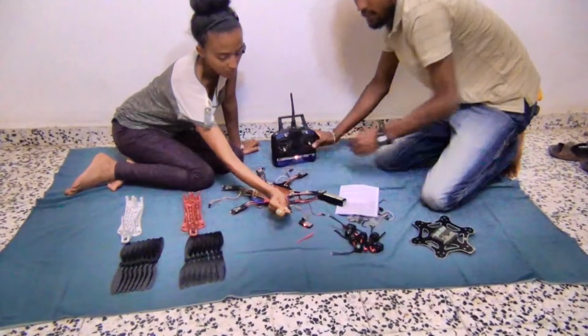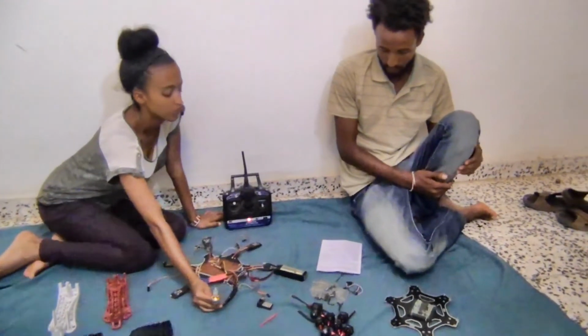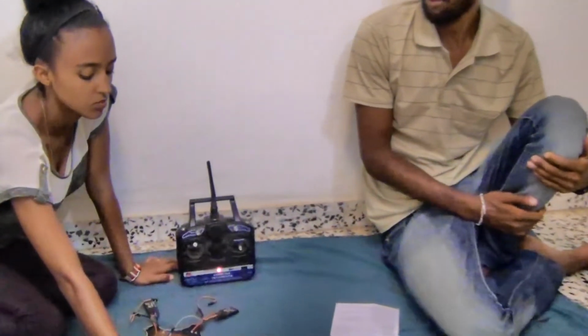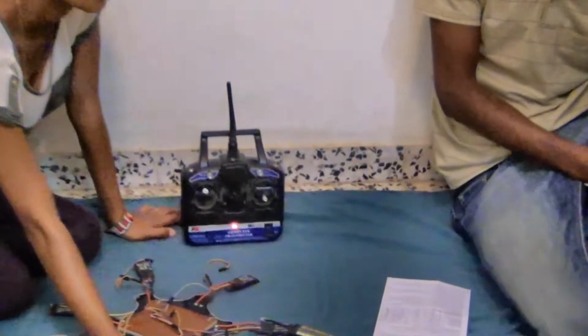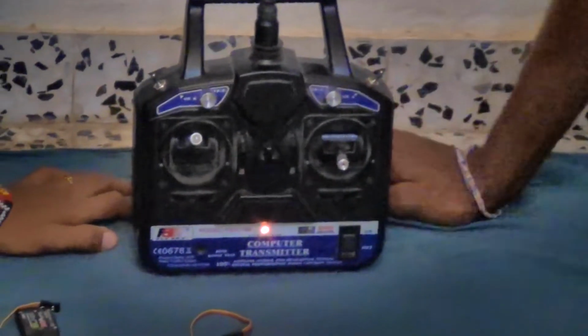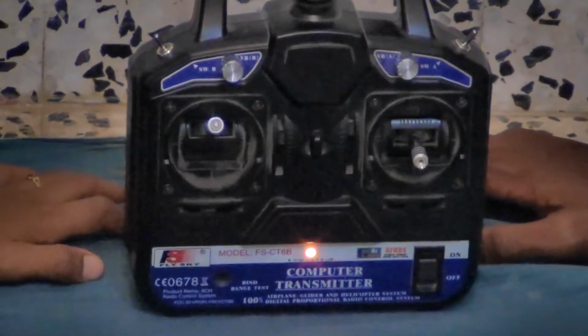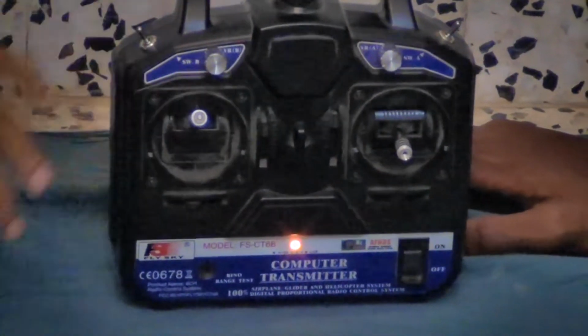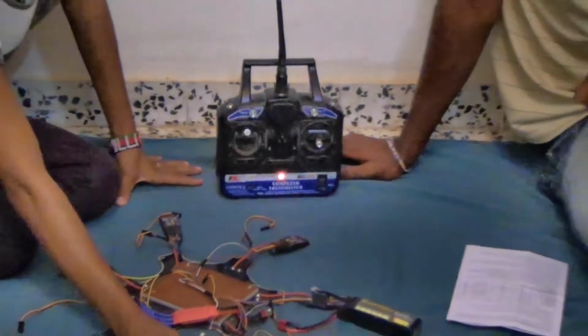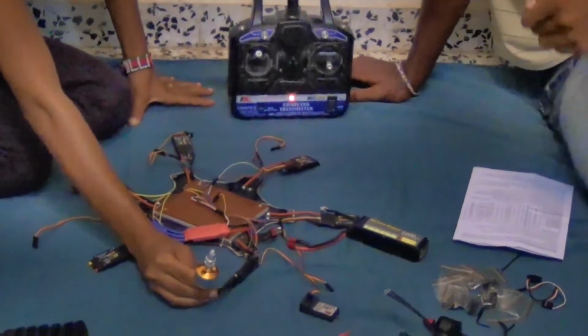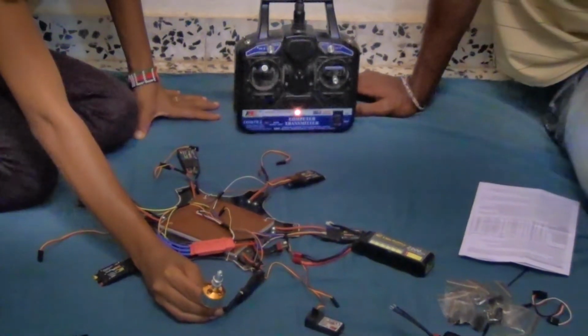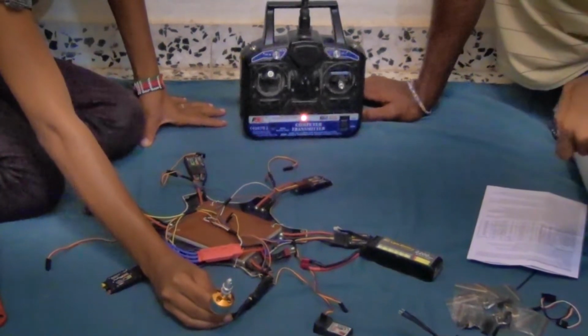The second procedure is the throttle range setting procedure. In this calibration, first we have to place the throttle at the top, and then we connect the battery. After hearing the two beeps, within 2 seconds, we need to move the throttle down to the bottom.